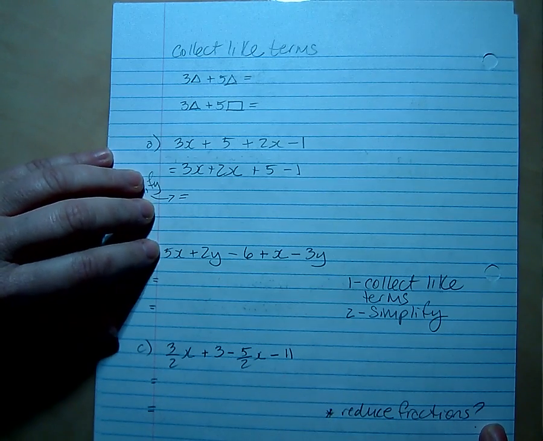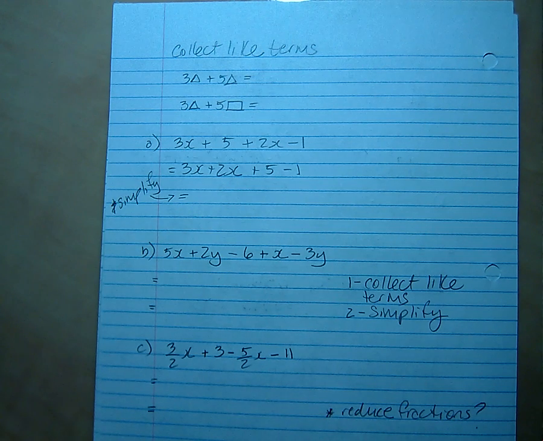Now, you've been collecting like terms your whole life. What do I mean? Well, here's what I mean. When you were a little kid, you'd go to the grocery store with one of your parents, and they give you 2 apples. Maybe you help them put the apples in a bag. You put 2 apples in, and then you put one more apple in, and then you had 3 apples.